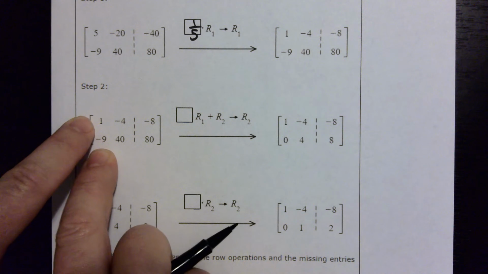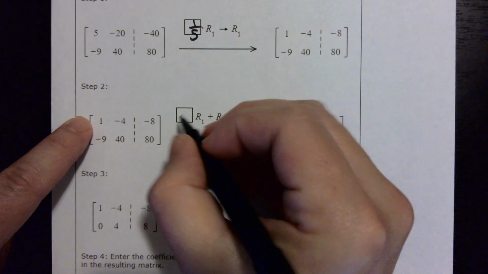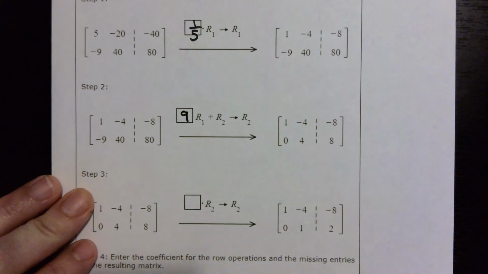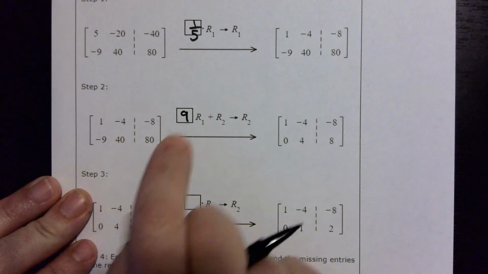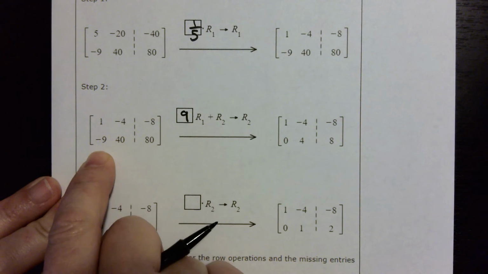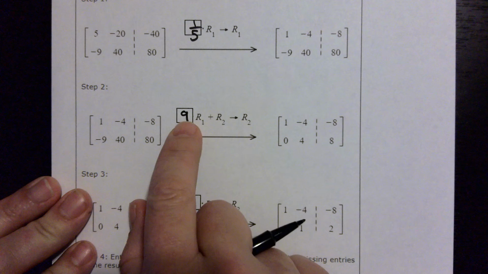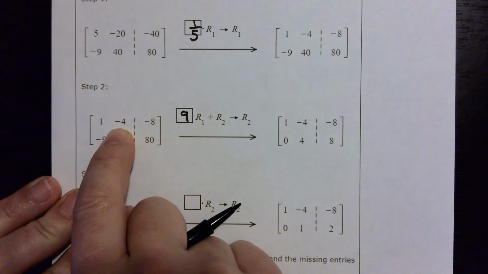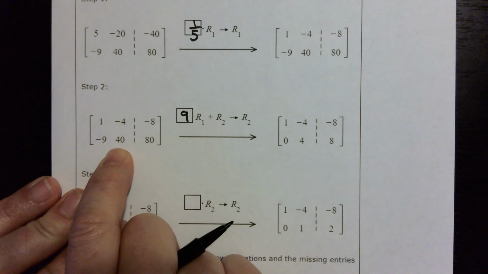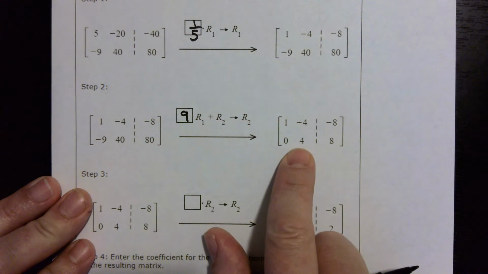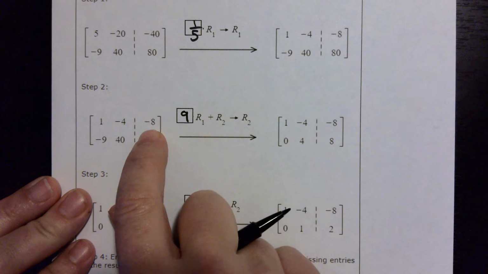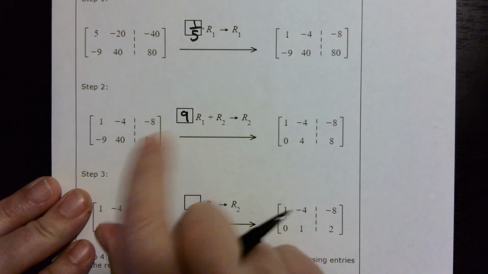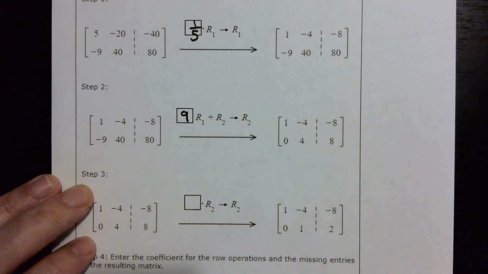I multiply it by a 9. Okay, so 9 times 1 is 9, and we add it here, and that becomes a 0. 9 times -4 is -36. -36 plus 40 is 4. And then 9 times -8 is -72. -72 plus 80 is 8.